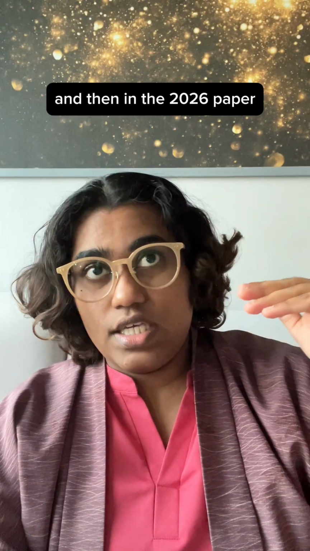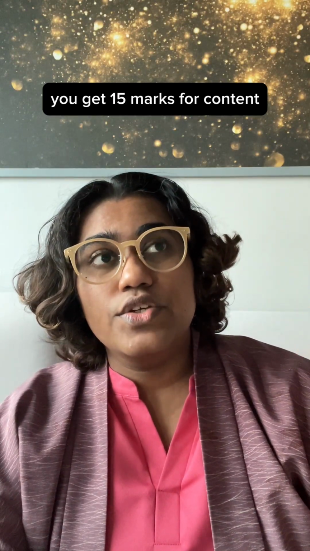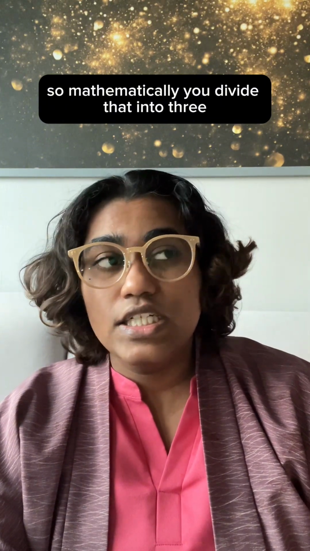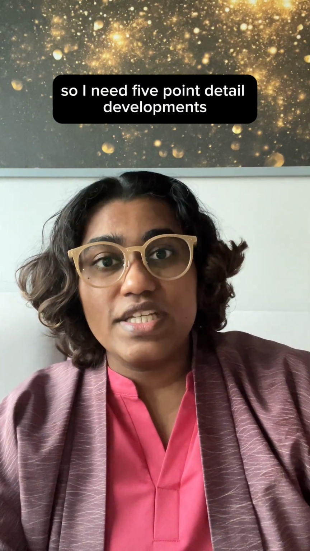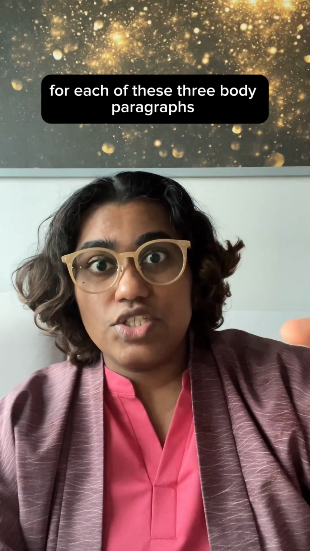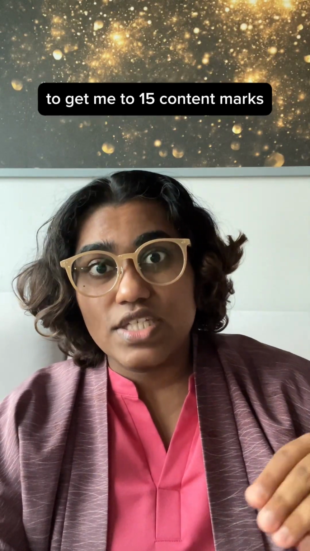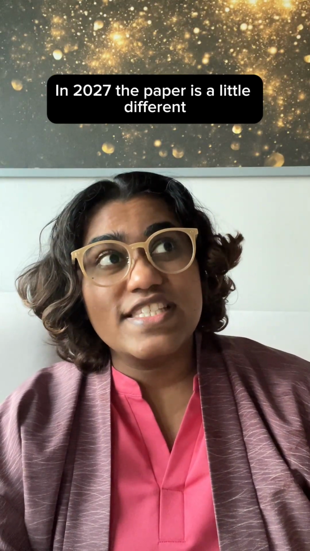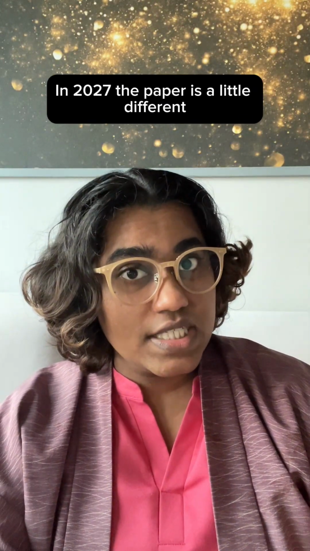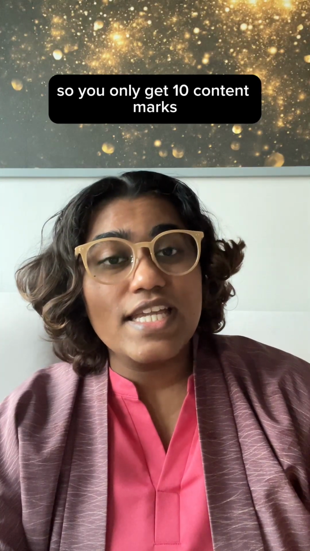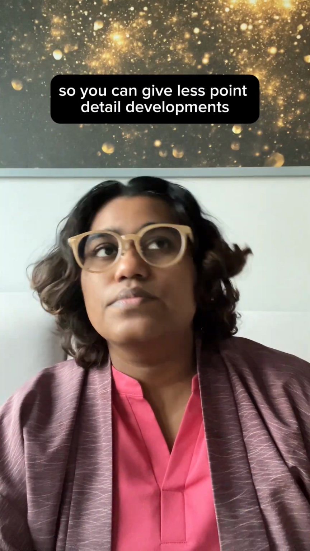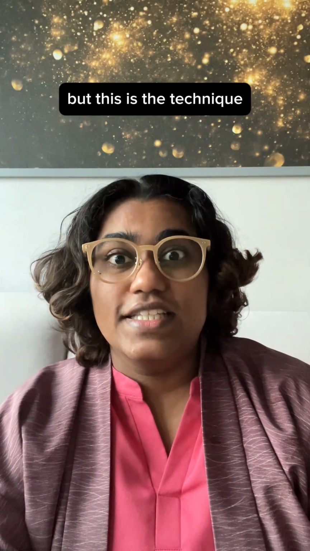And then in the 2026 paper, you get 15 marks for content. So mathematically, you divide that into 3. So I need 5 point, detail, developments for each of these 3 body paragraphs to get me to 15 content marks. In 2027, the paper is a little different. So you only get 10 content marks, so you can give fewer point, detail, developments. But this is the technique.